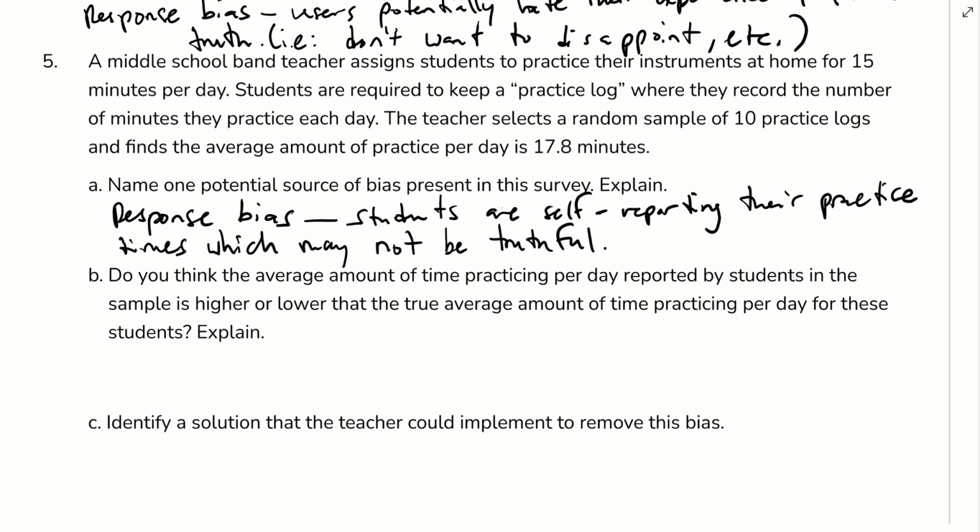Do you think the average amount of time practicing per day reported by students is higher or lower than the true amount? Well, they likely over-reported their practice time, so this is likely to be an overestimate.